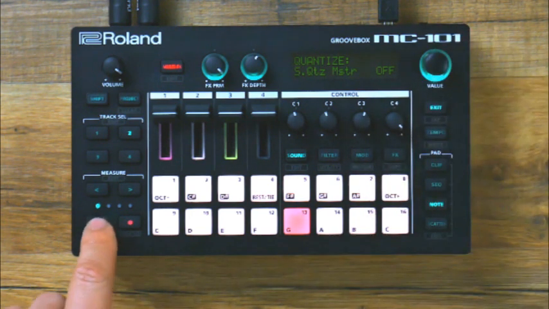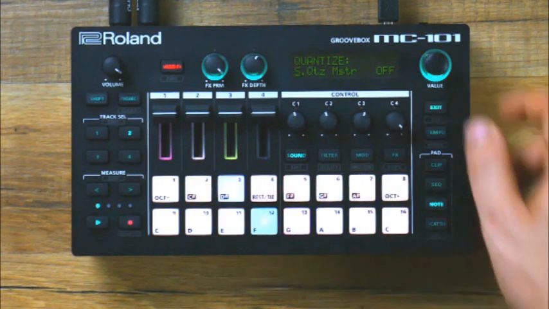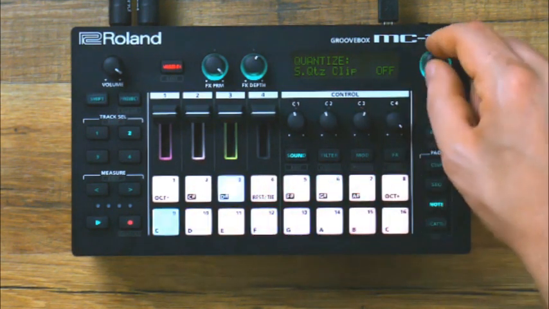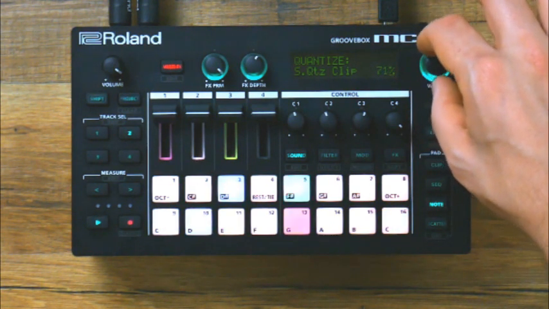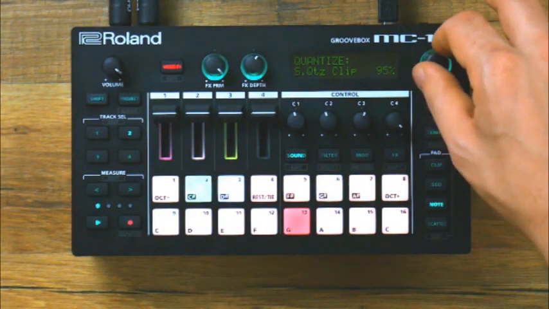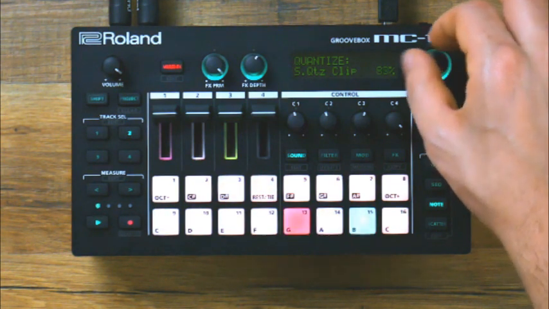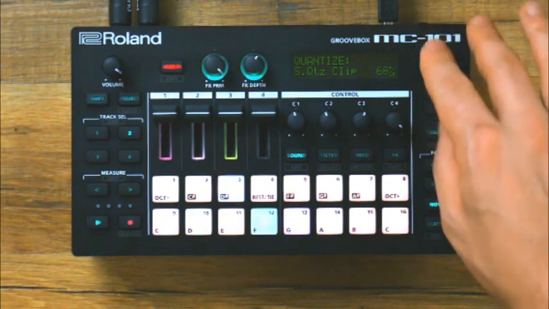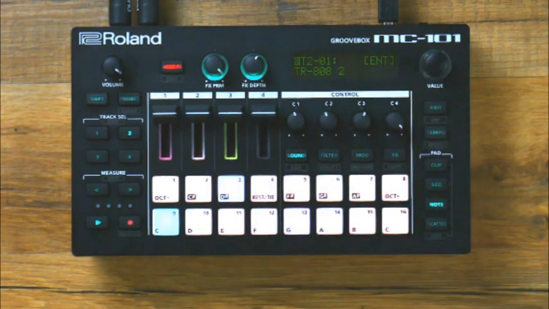So if I play a pattern now, there's some unquantized rhythms happening. If I go to where it says quantize clip, press in on the value knob, I can increase the quantize percentage. And get things exactly how I want them. Then I can hit exit, and then it takes me back to the main screen.